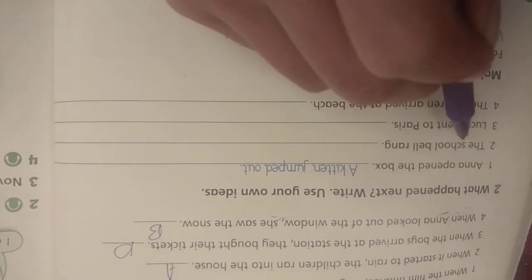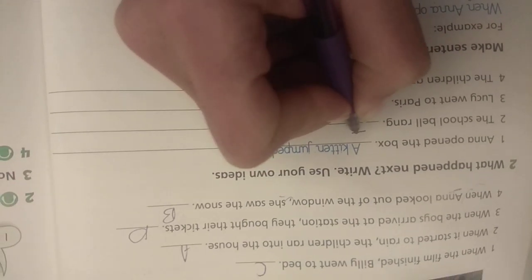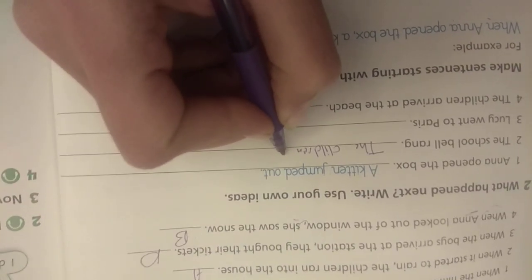Look here, the school bell rang. What do you expect might happen? We can say the children rushed out or ran to their houses. This is my answer. What about your answer? You can try and send me your answers.